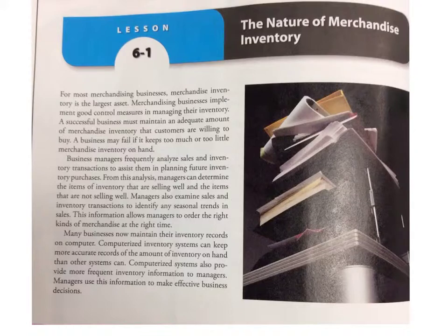Merchandise inventory is, in its simplest terms, just a list of everything that we have available for sale. Merchandise is things that are available for sale. The introduction talks about computerized inventory. Obviously, in this day and age, it's all going to be on computers. No one's going to do it by hand.